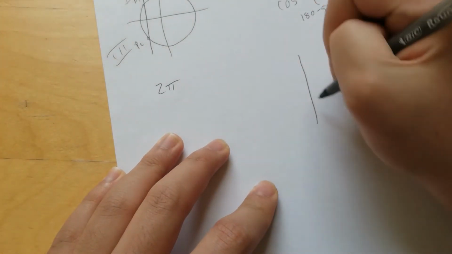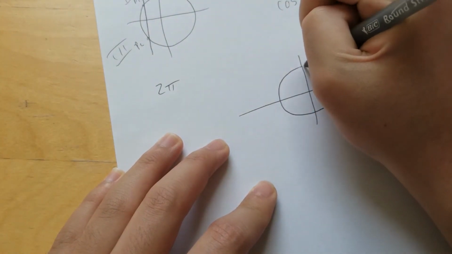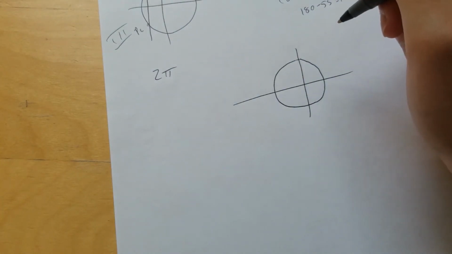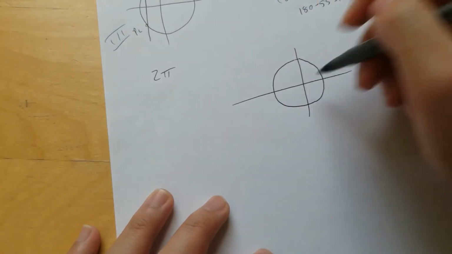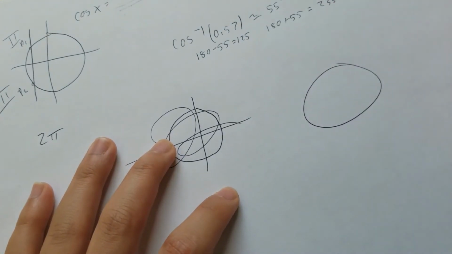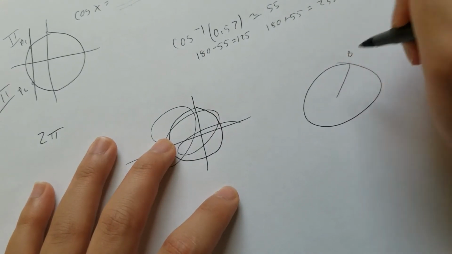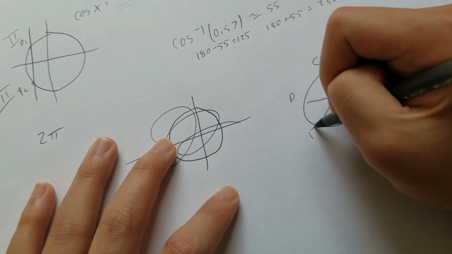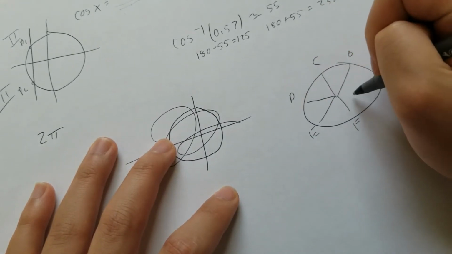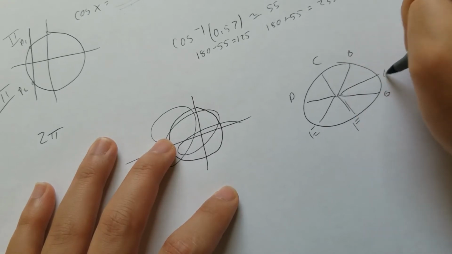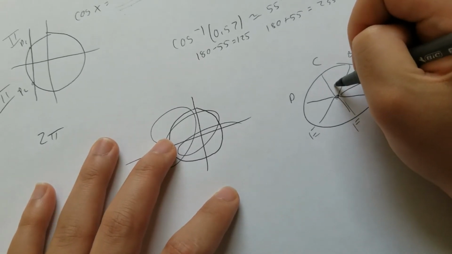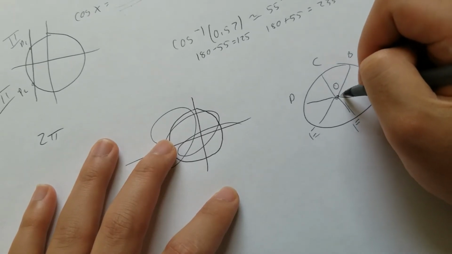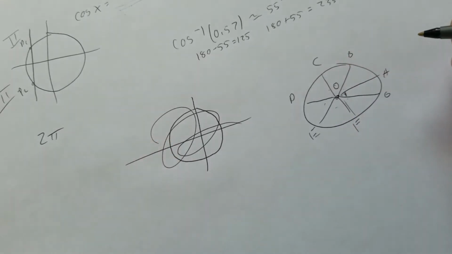Let's draw a unit circle, to help you better understand this. In the unit circle, the edge of the unit circle is divided into 6 arcs. So I just need a circle. 6 arcs, so let's say B, C, D, E, F, G, and A. And inside it's point O. Note that this angle is smaller than the other ones.